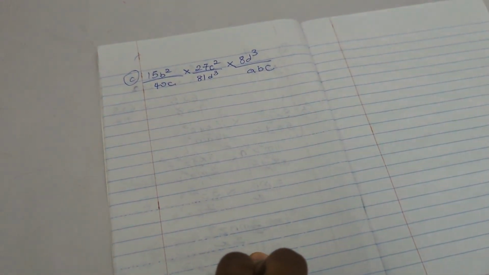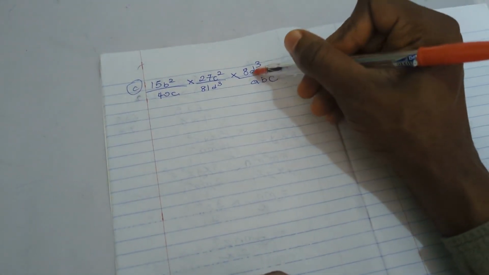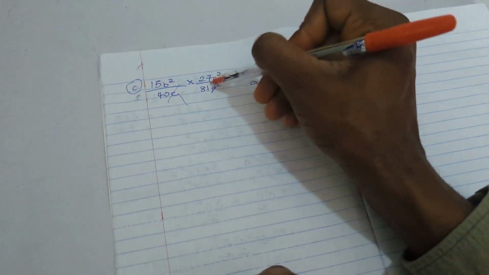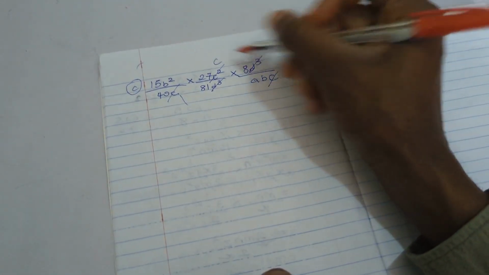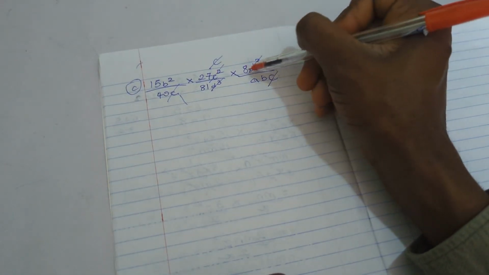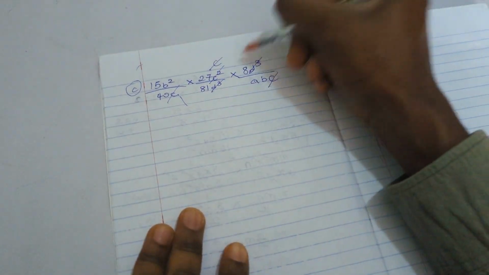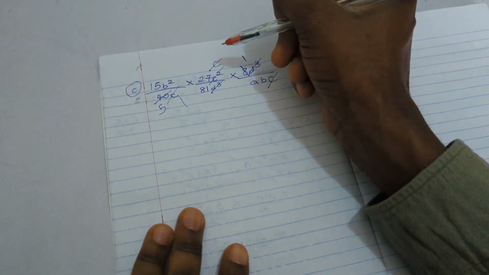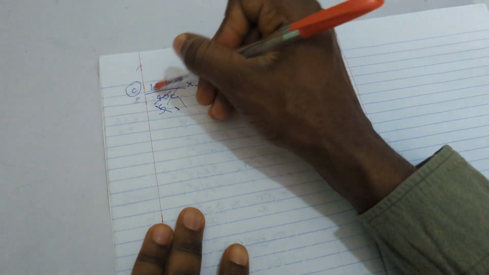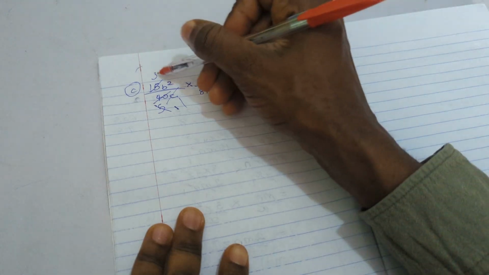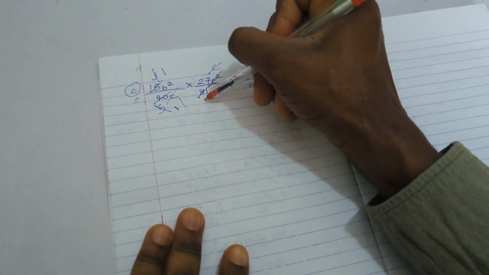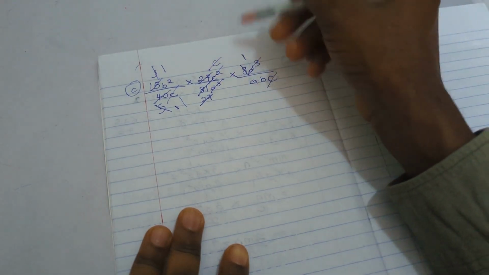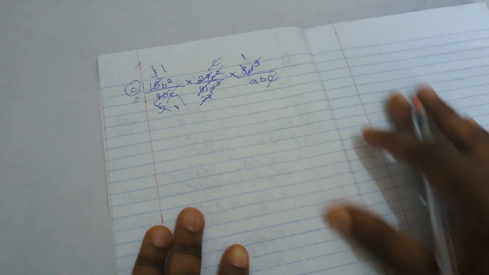We know that d cubed takes away d cubed here. c squared over c is left with a c, and that c takes away the c again. 8 and 40 is a 5. 5 and 15 is a 3. 3 and 81 is 27, and 27 cuts 27. Okay, let's see if we got everything from there.